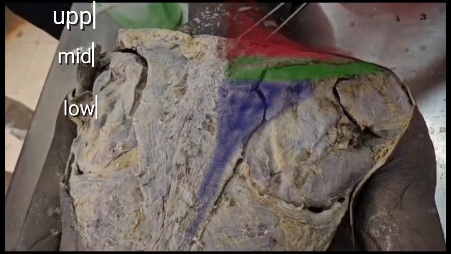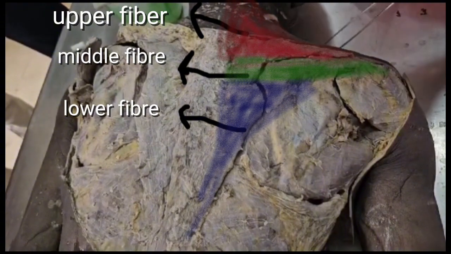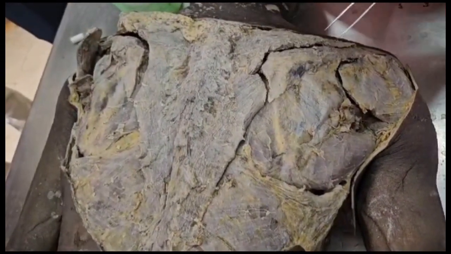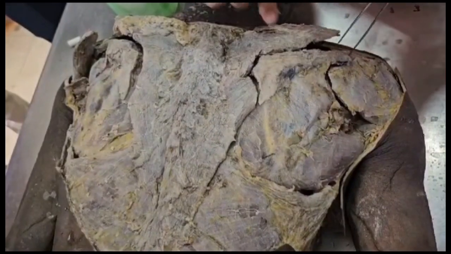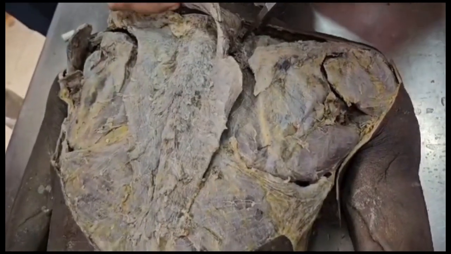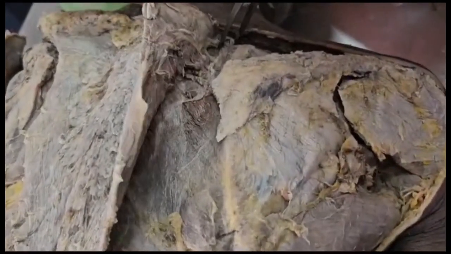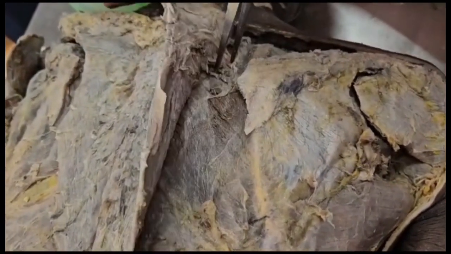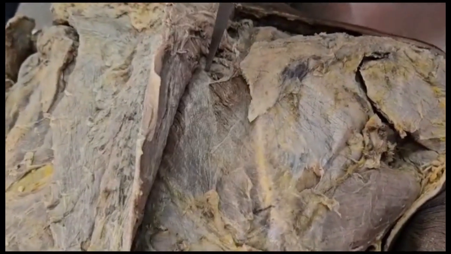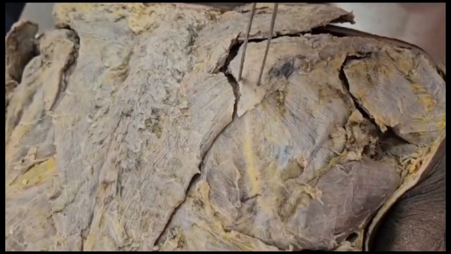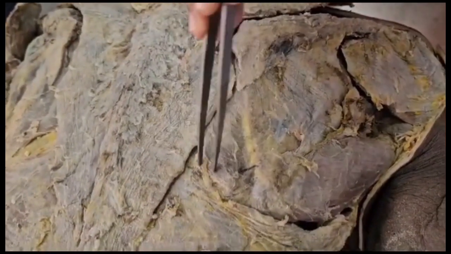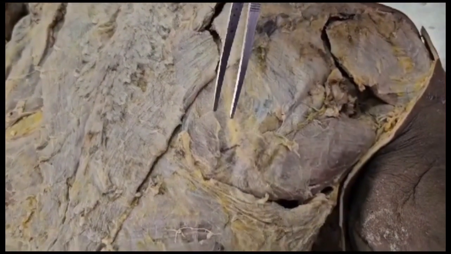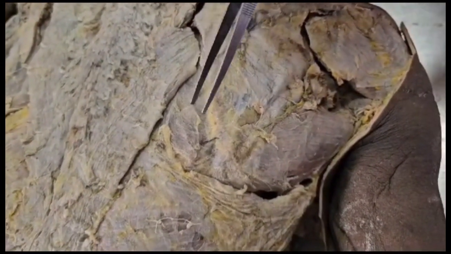Actions caused by trapezius. It has three fibers: upper fibers, middle fibers and lower fibers. Upper fibers along with levator scapulae cause elevation of scapula. Middle fibers along with rhomboid minor and rhomboid major cause retraction of scapulae. Lower fibers along with serratus anterior cause depression of scapulae and overhead abduction, which is above 90-degree abduction.